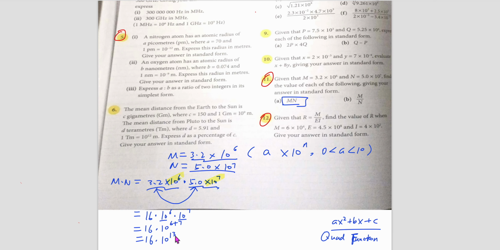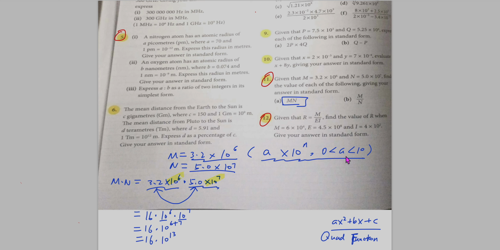Is this the final answer? Not yet. Why? Because standard form says what? The a must be between 0 and 10, right? Is a here 16? Is it between 0 and 10? No. So therefore, you need to write 16 as 1.6 times 10, right? 16 is 1.6 times 10, yeah? So therefore, you replace the 16 with 1.6 times 10.